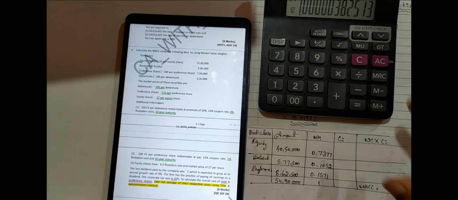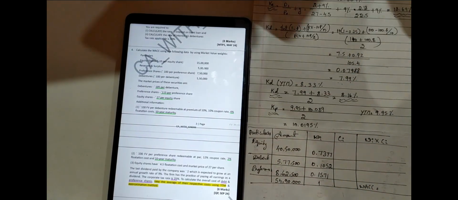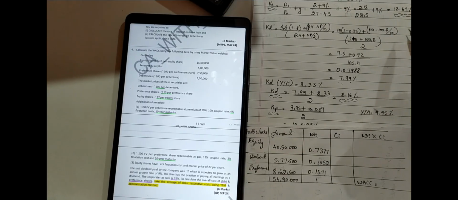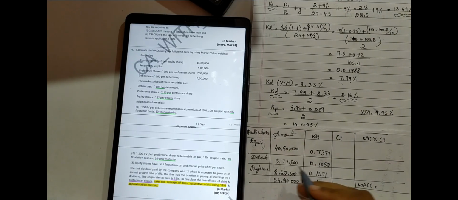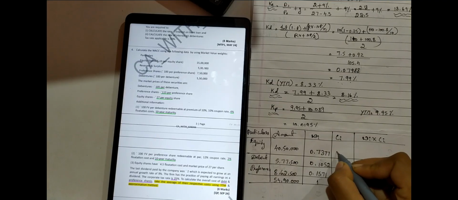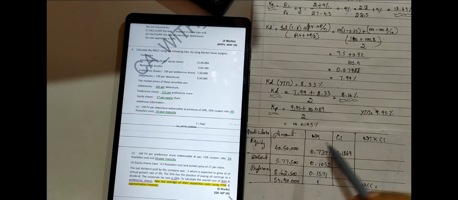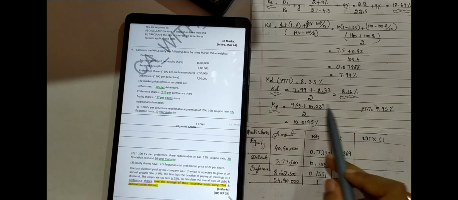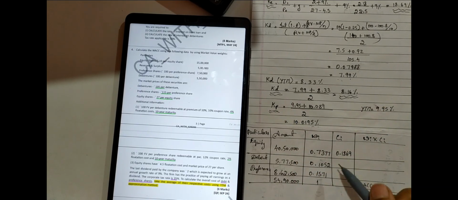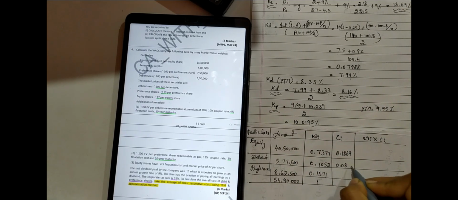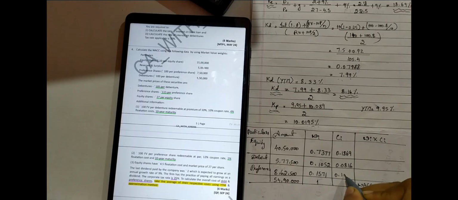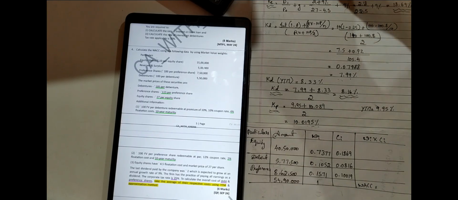Okay. And then CI, we have already calculated it. So what is CI for KE? It is 18.69, so for equity it is 0.1869. And for debentures, from average we have calculated KD as 0.0816. And for preference it is 10%, so 0.10019. So now multiply both of these.